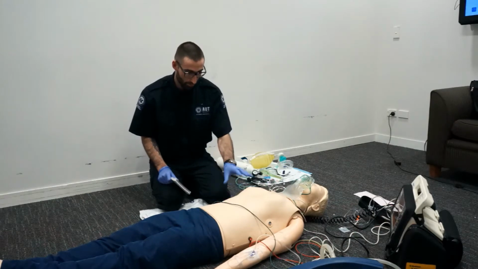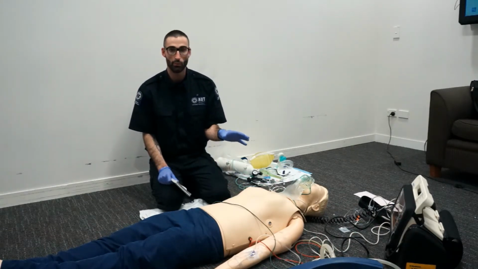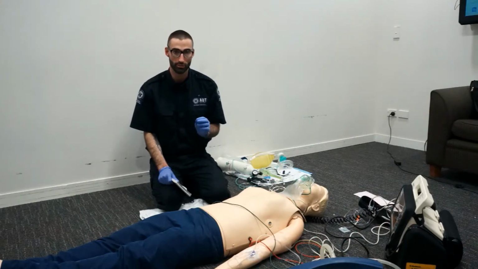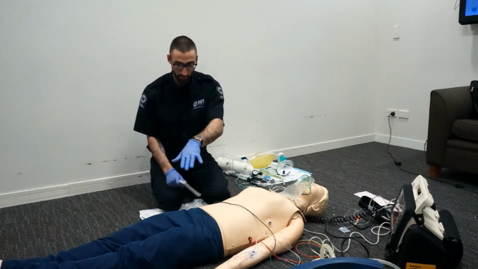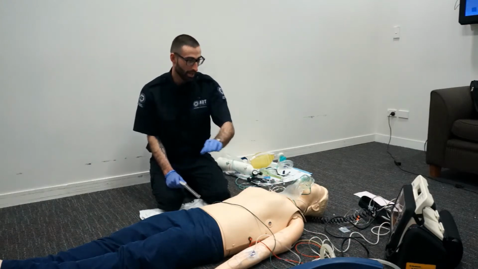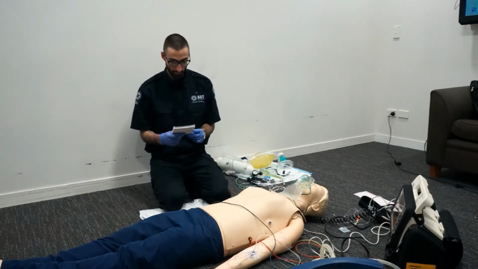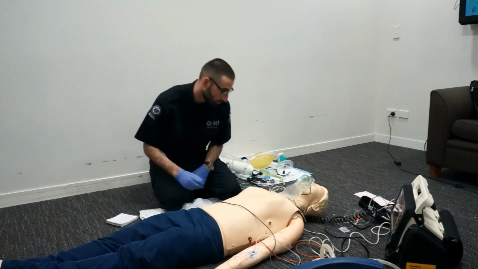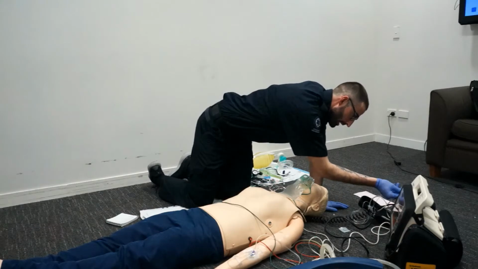We have our NIBP with our cuff on the arm here, monitoring the blood pressure. We want to maintain a systolic blood pressure of 120 millimeters of mercury as this patient's in severe TBI, and we want to maintain cerebral perfusion pressure. We have our SpO2 probe attached to the finger, and we're monitoring that as well. Prepare capnography if this is available. We do have this available. We'll attach that to the ETCO2 and let that calibrate.